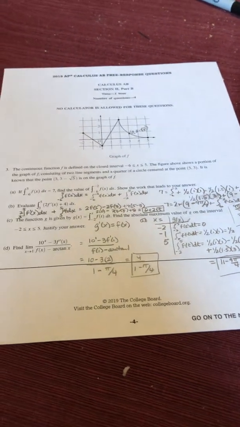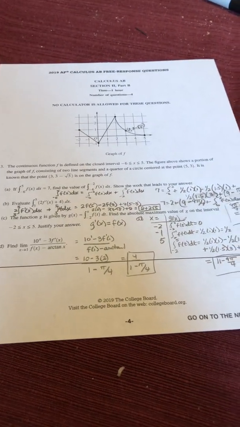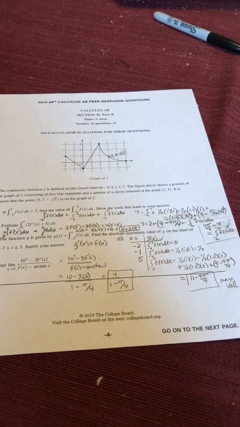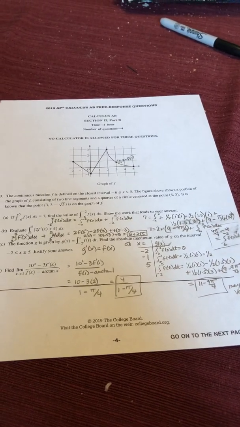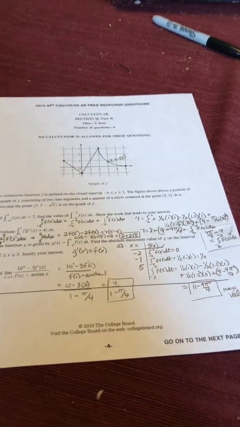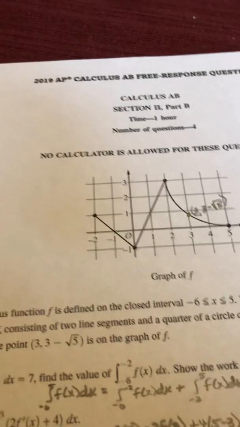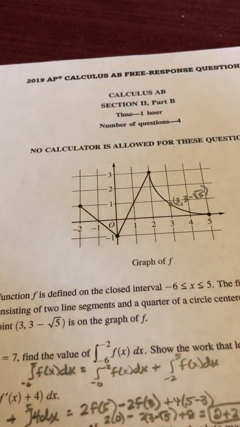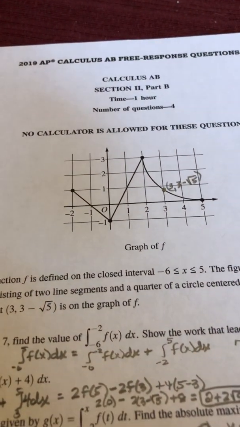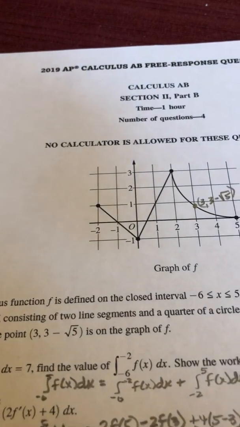Okay, so here is number 3 from the 2019 AP exam. There's the solution already done, but I want to work through it and talk through it, so here we go. So part A, we want to find the value of the integral from -6 to -2 of f of x dx.